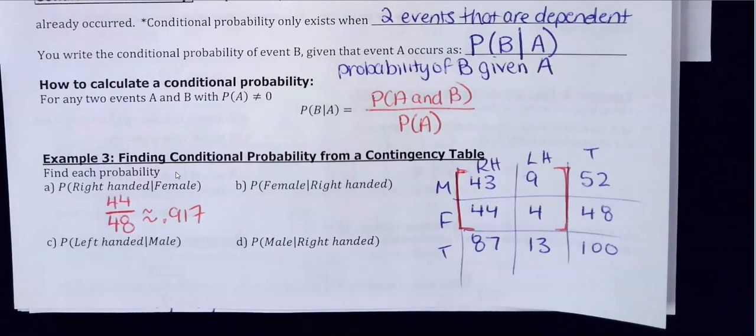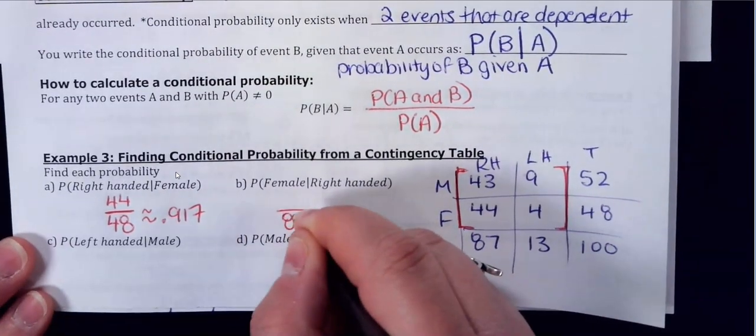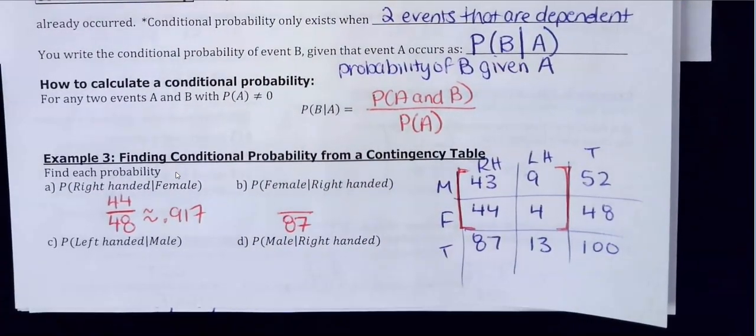Okay, so the second one says, let's find the probability the person is female given that they're right-handed. So if I'm looking at this, given that they're right-handed, there's 87 right-handed people. So that should go on the bottom of the fraction. That's the probability of the condition. That goes on the bottom.